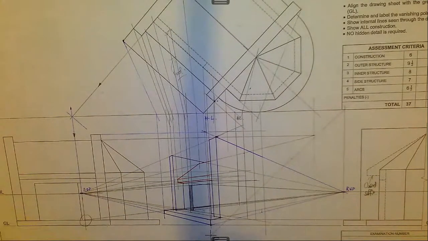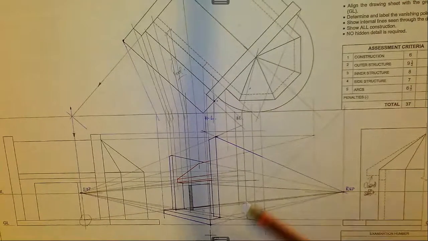Just a moment. Just reducing the voice levels. You don't want to be disturbed in terms of your lesson.